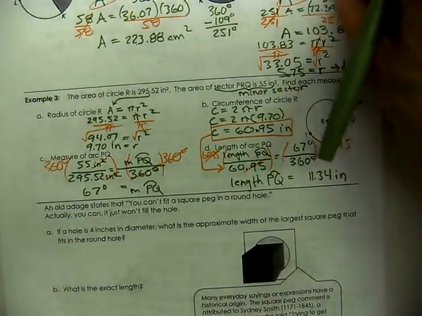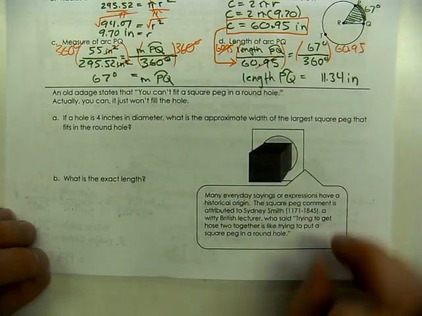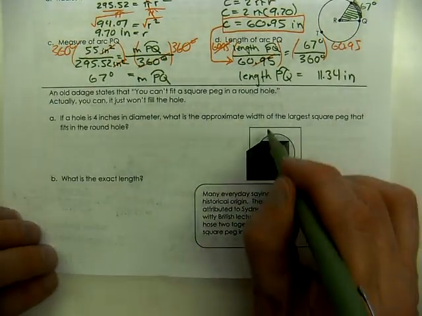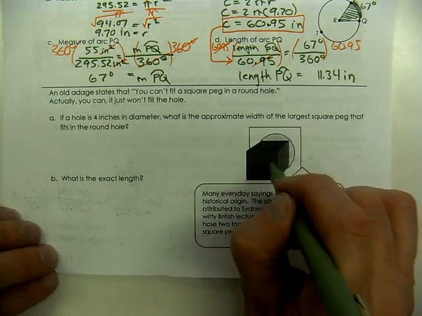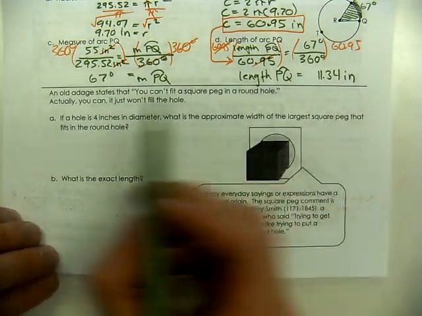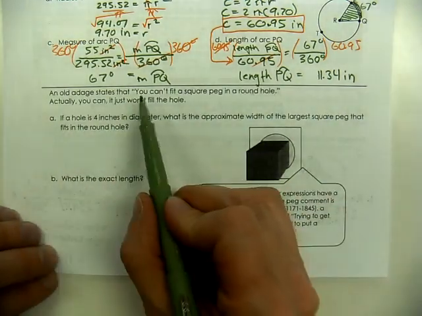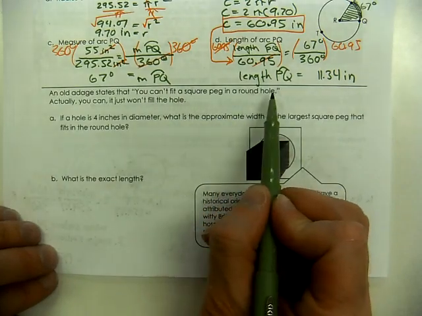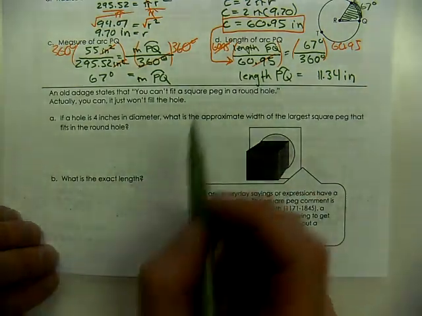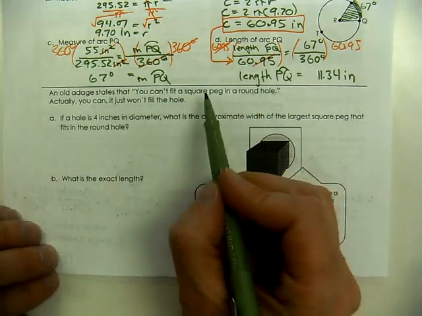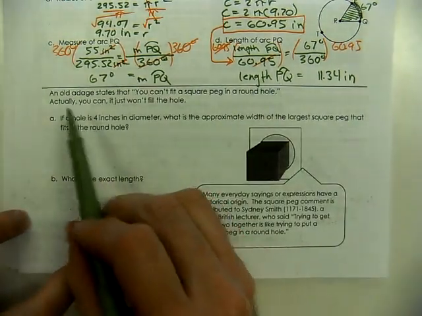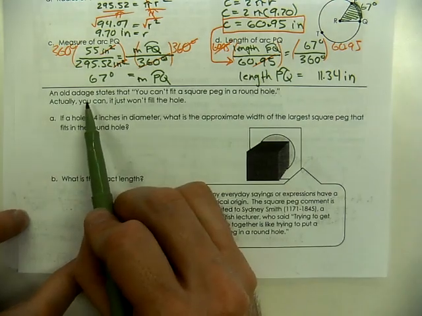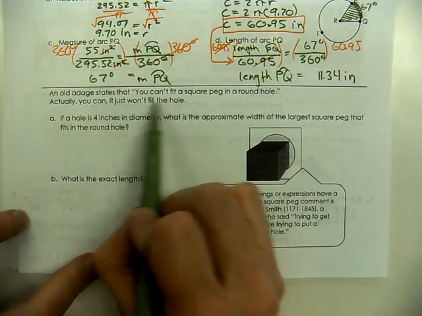All right, so here's a little bit of an extra. This is a little bit of a bonus here. Notice you have a circle there, okay? And we're trying to take this square peg and push it inside the circle, right? So maybe you've heard this before. You can't fit a square peg in a round hole, all right? I mean, you can't force something to happen, right? Because they are apparently of two different shapes. But mathematically, you can fit a square peg in a round hole. It just won't completely fill the hole.